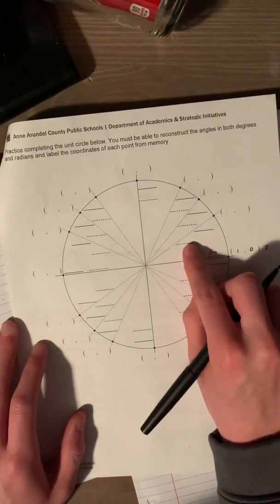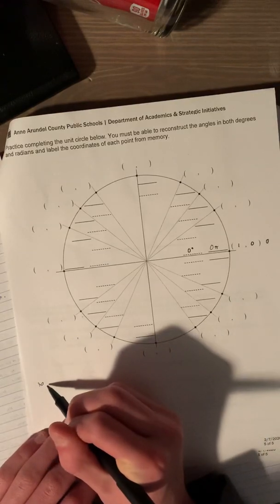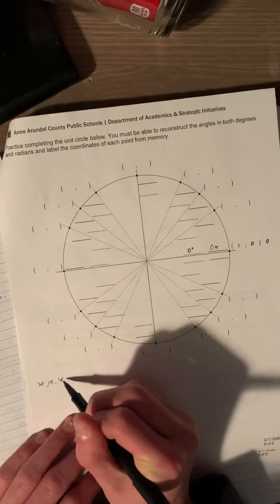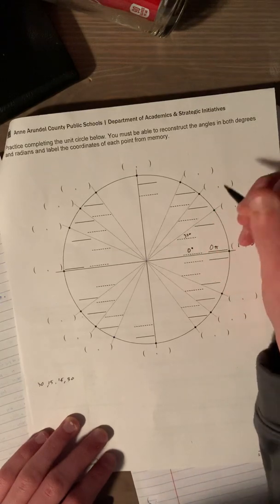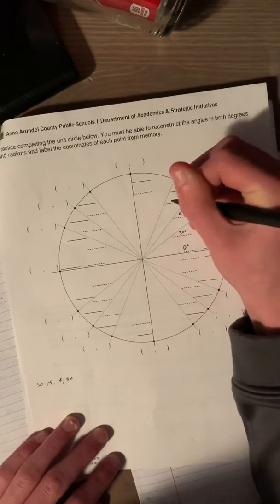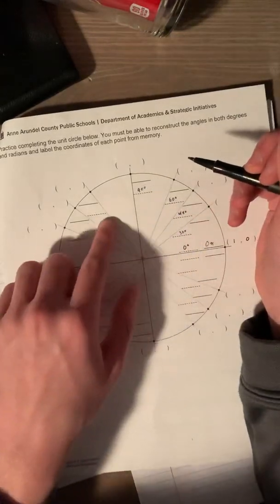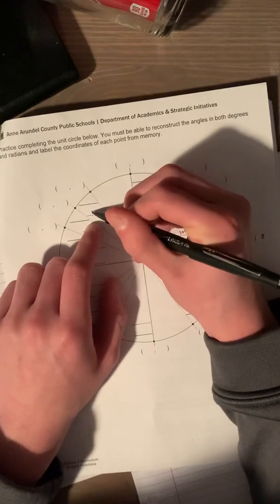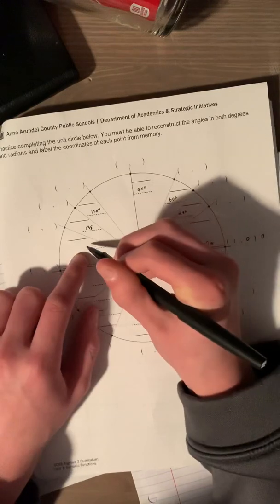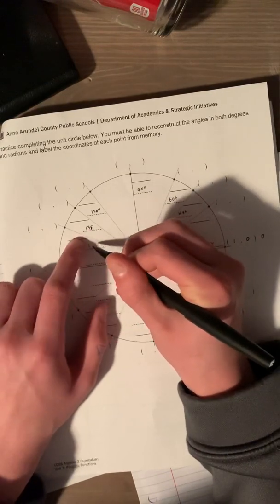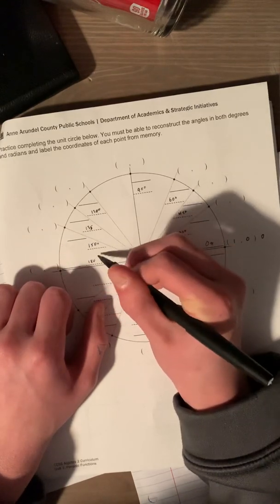So you increase in a multiple of 30, 15, 15, 30. So from 0, you add 30 to get 30 degrees, add 15 to get 45 degrees, add 15 to get 60, add 30 to get 90. Then the sequence starts over. So then you add 30 again to get 120, add 15, 135, add 15 to get 150. Add 30, you get 180, so on and so forth.